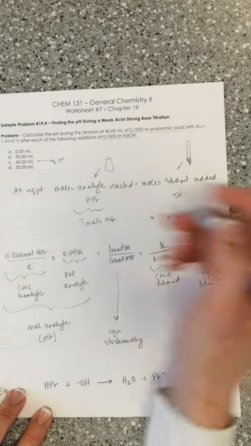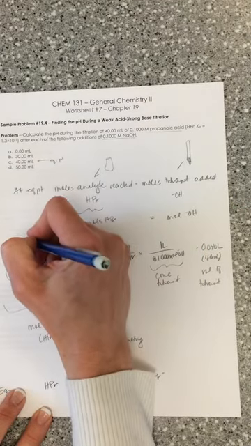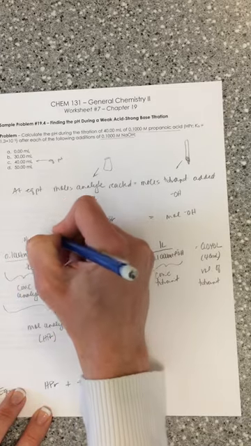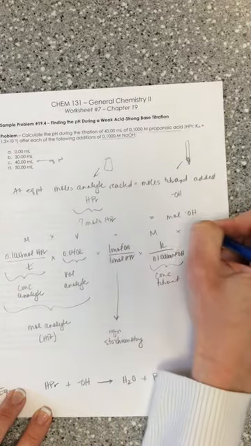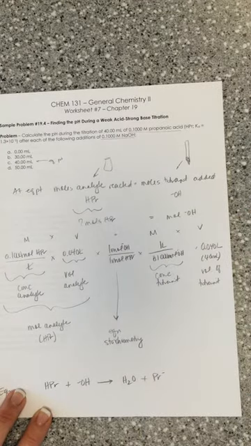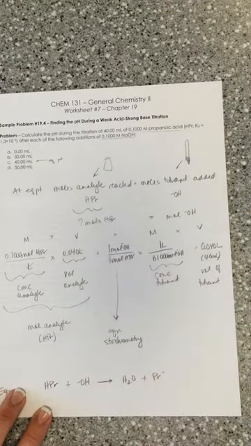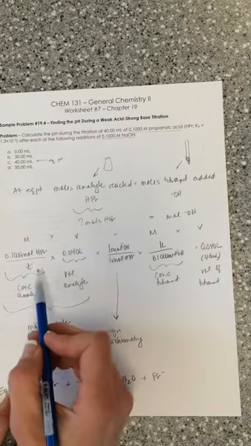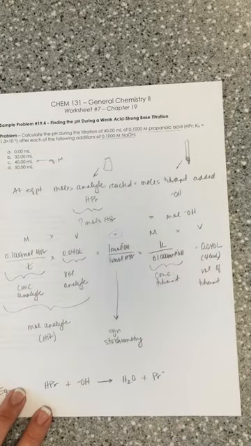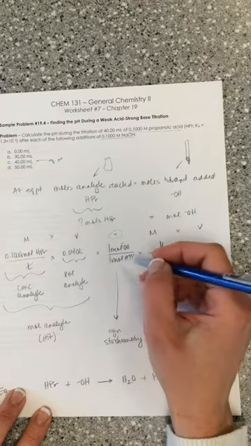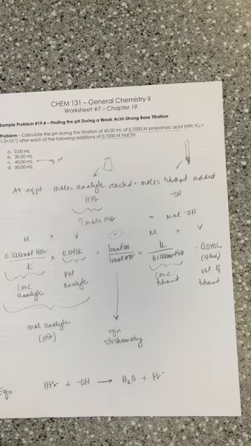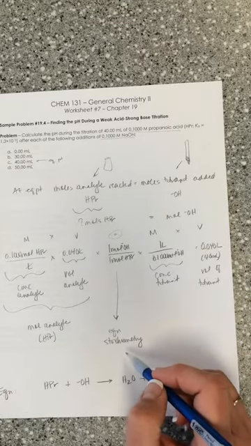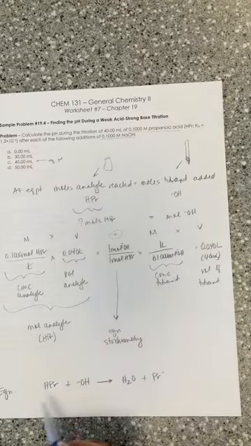One of the things I wanted to point out is that this is really equivalent to an MV calculation, like M1V1 equals M2V2. Even though we use that for dilutions, conceptually it's the same because we have to have the same number of moles here. And it's related by this equation stoichiometry. For the most part, what we're going to see with this kind of chemistry is that all of the stoichiometry is 1 to 1 to 1.